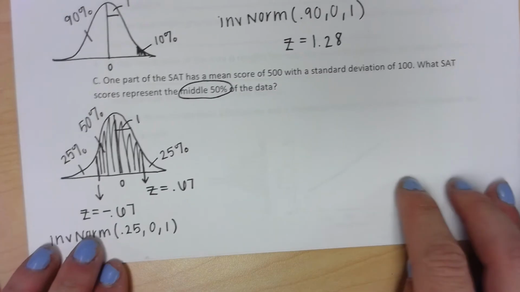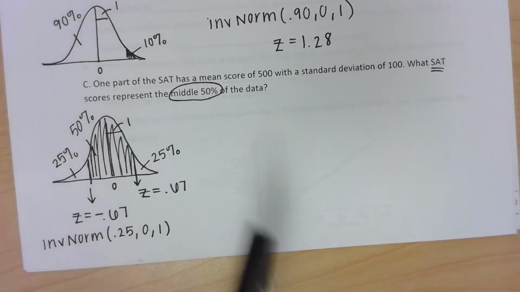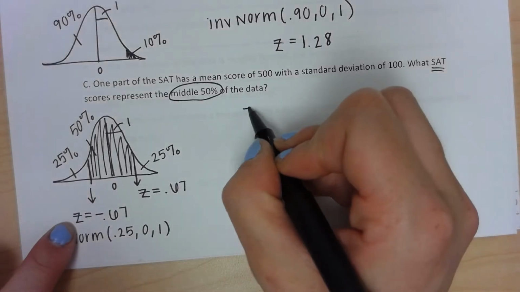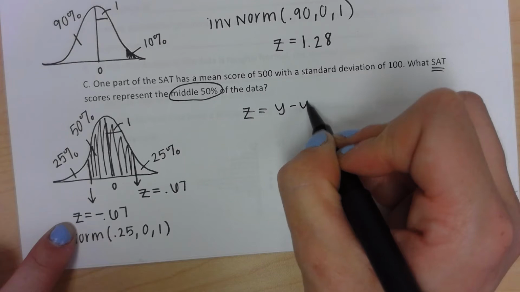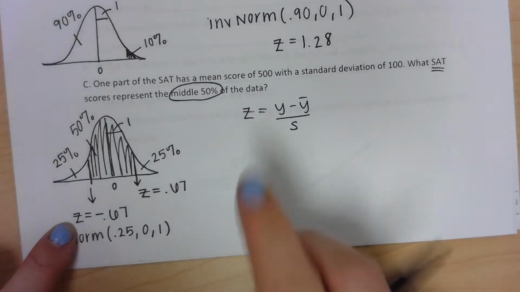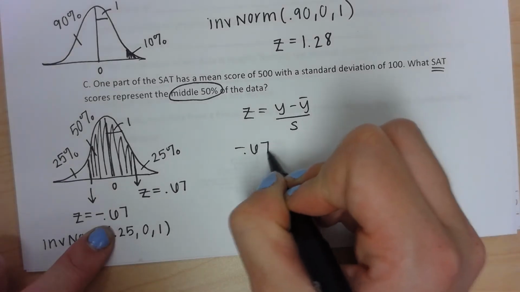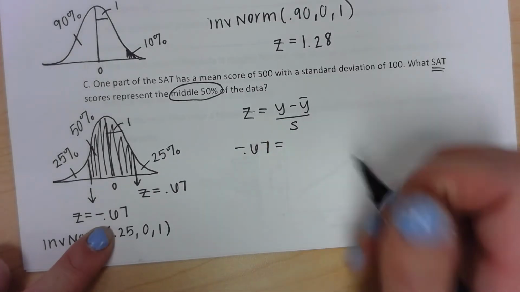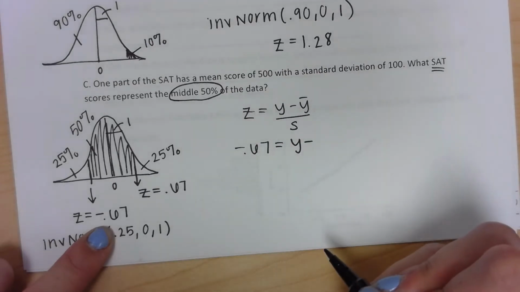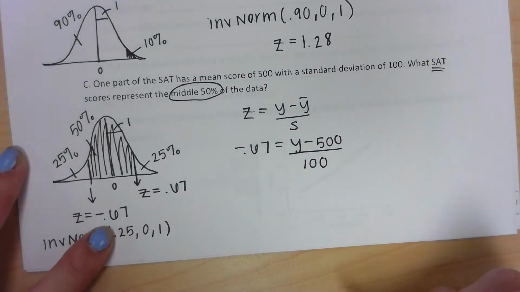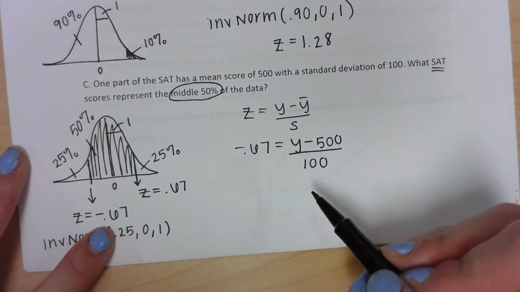Now my question's asking me for what SAT scores represent the middle 50%. And so far I only have z-scores. So I'm going to have to convert these z-scores into SAT scores. So the first thing I'll think about is my z-score formula. I know the z-score for the lower SAT score should be a negative 0.67. I don't know this individual SAT score, that's what I'm trying to find, but they give me the mean and the standard deviation. From here, all I need to do is solve for y.